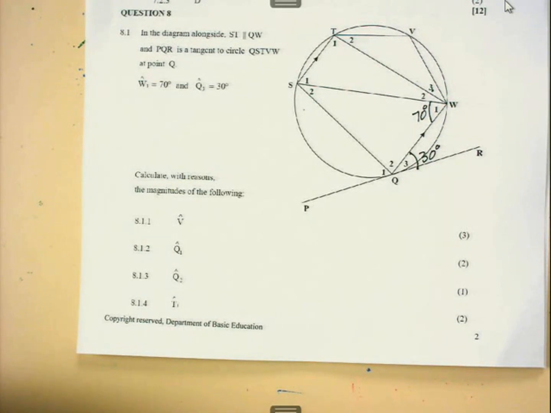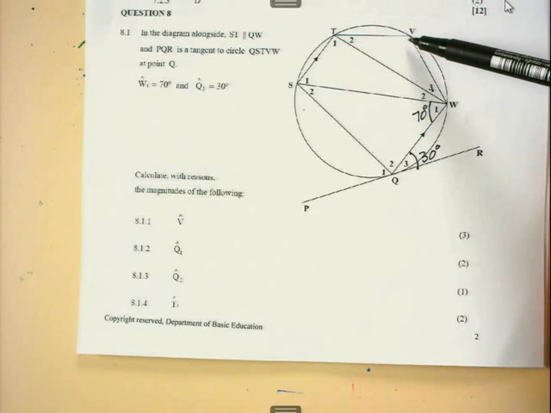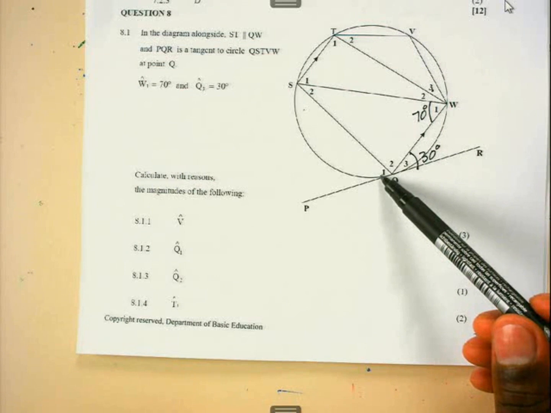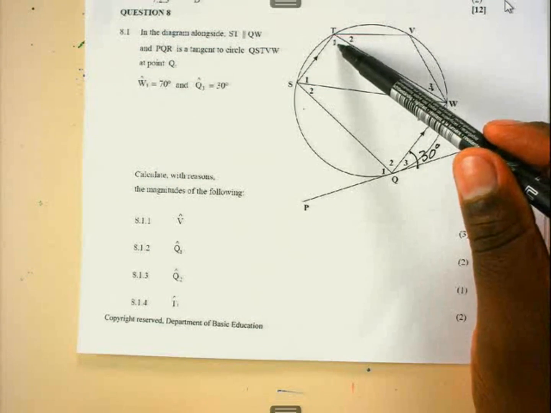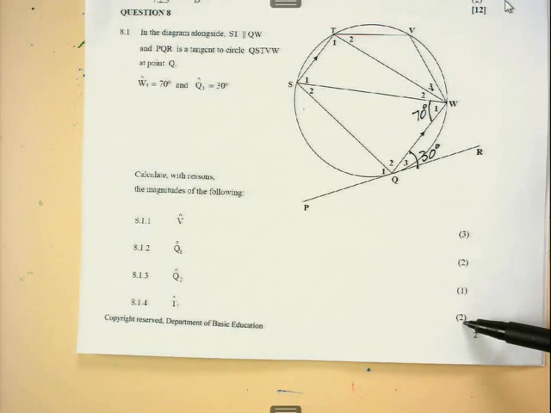The first question: calculate, with reasons, the magnitude of the following angles. Angle V, here is angle V. You need to determine the size of angle V, Q1, Q2, and T1. There is angle T1. Some parts are worth 3 marks, 5 marks, 2 marks.